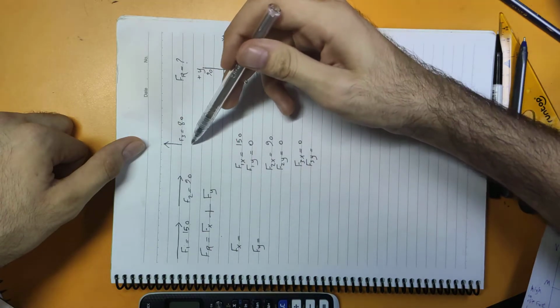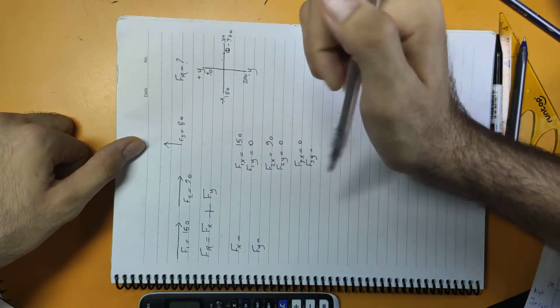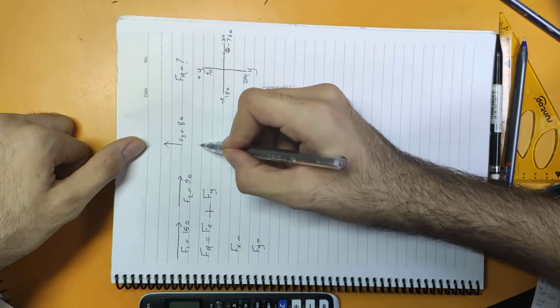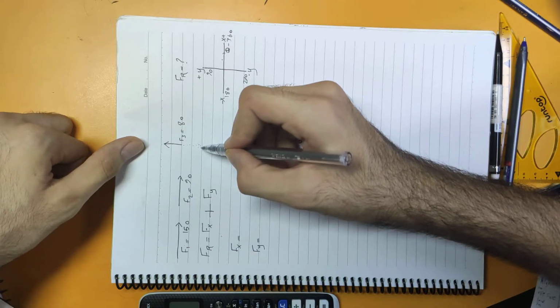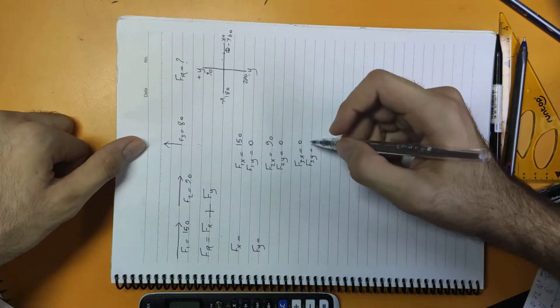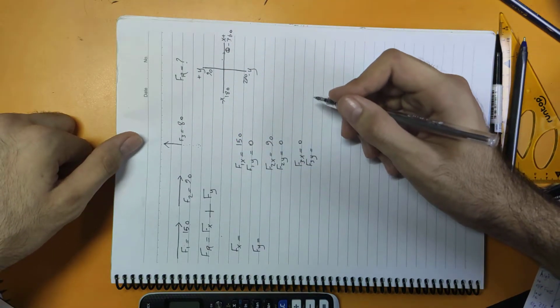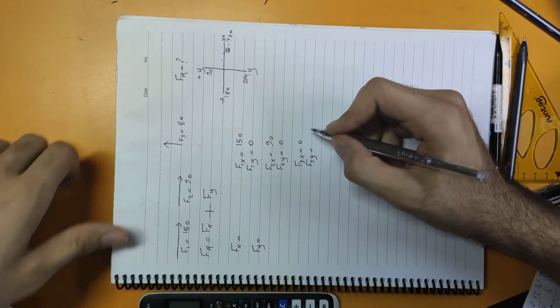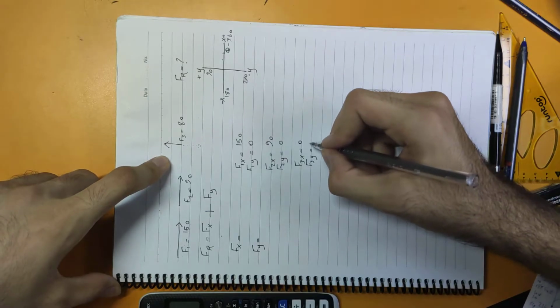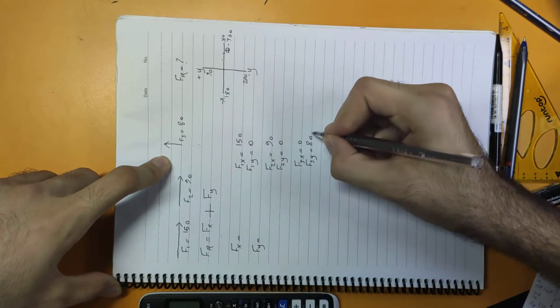If it was pointing downward, it would be like if it was pointing that direction downward, it will be minus. Okay, the fy will be minus. We will see that in later examples. In this case, we have the 80 pointing upward, so it is 80 and positive.